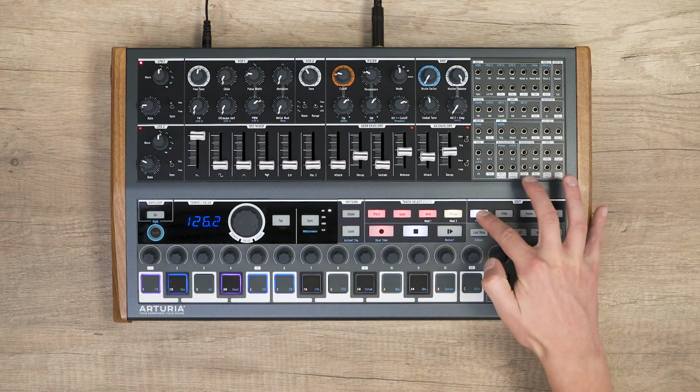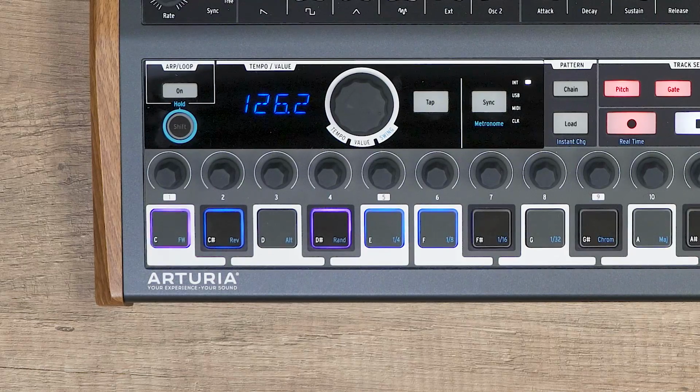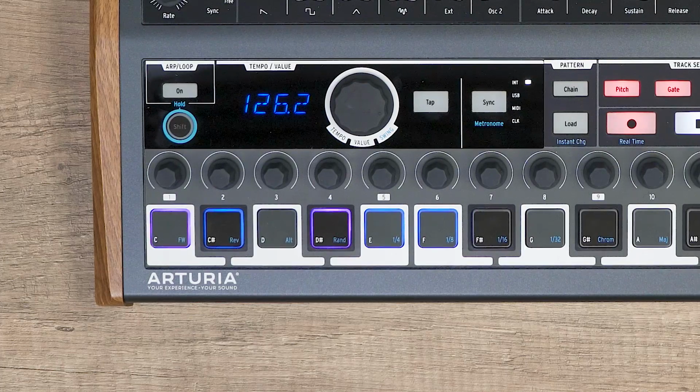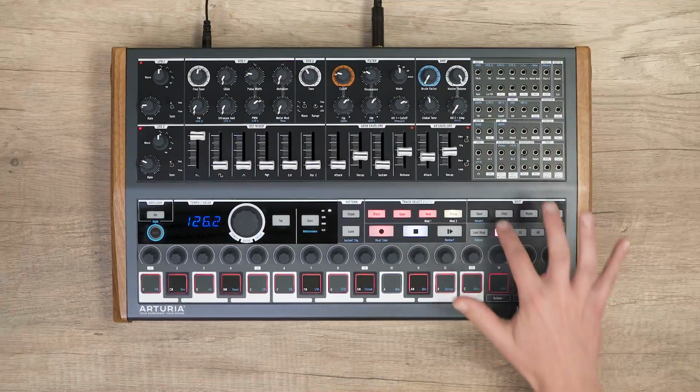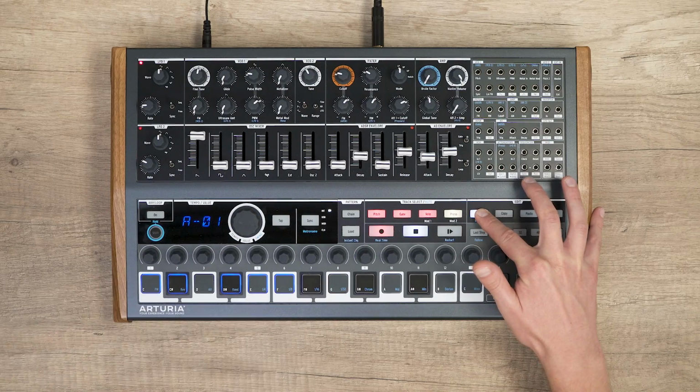I press save. An unlit pad means that the sequence is empty. A blue pad means that the sequence is already saved. A purple pad means that the sequence is edited, so not in its saved state. A blinking pad means that this is the sequence that is currently loaded. Hold save and press the purple pads where you want to save the modified versions.